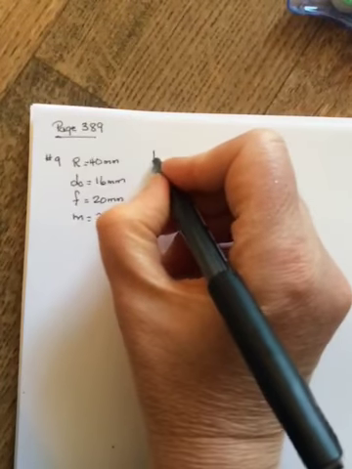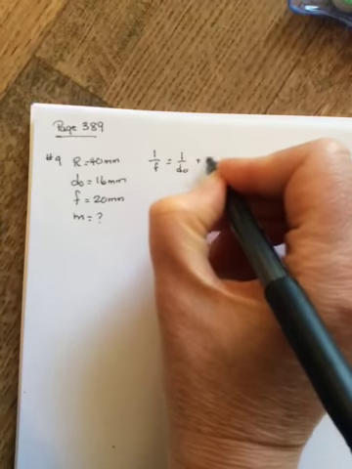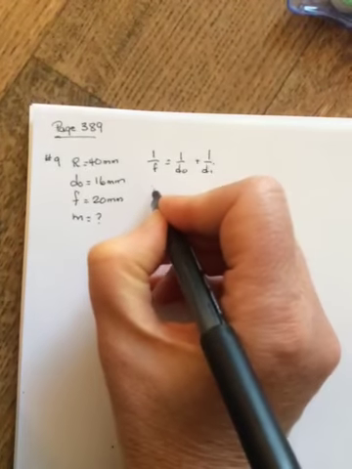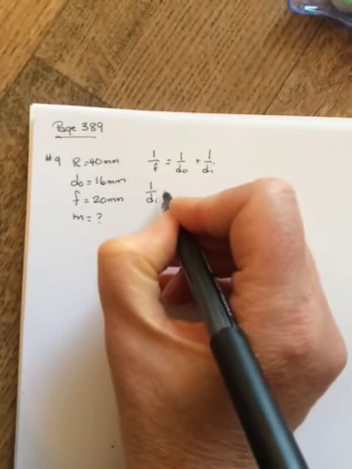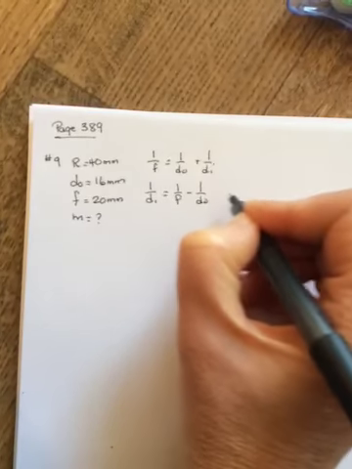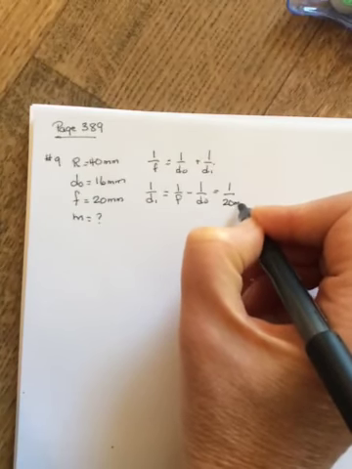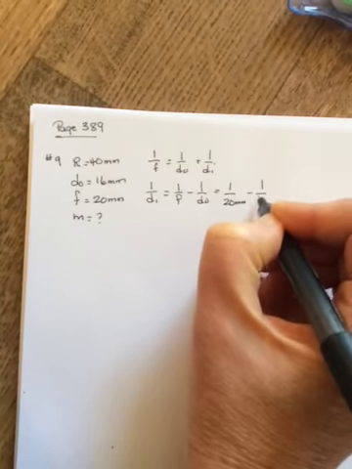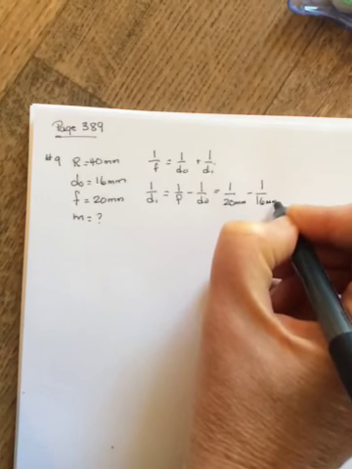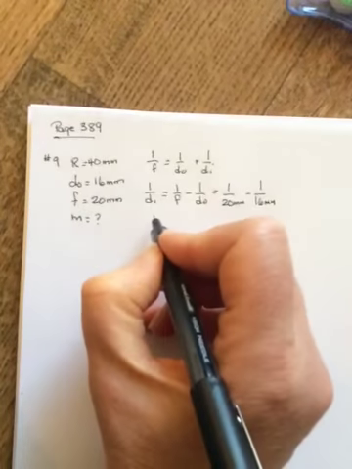So we do 1 over F is equal to 1 over DO plus 1 over DI. So 1 over DI is equal to 1 over F minus 1 over DO is equal to 1 over 20 millimeters minus 1 over 16 millimeters. Common denominator would be 80.